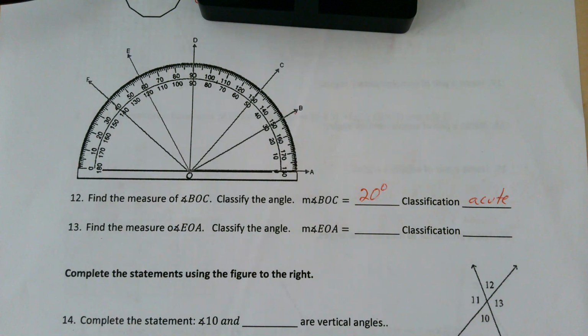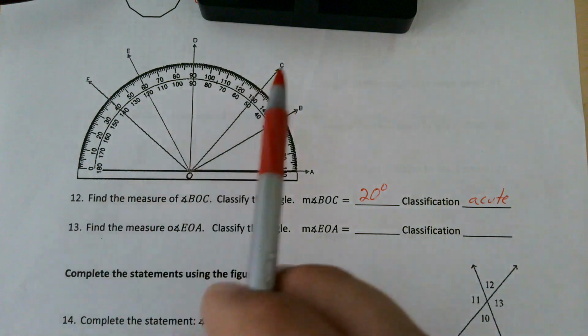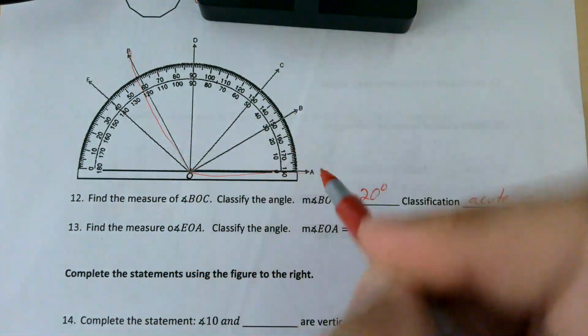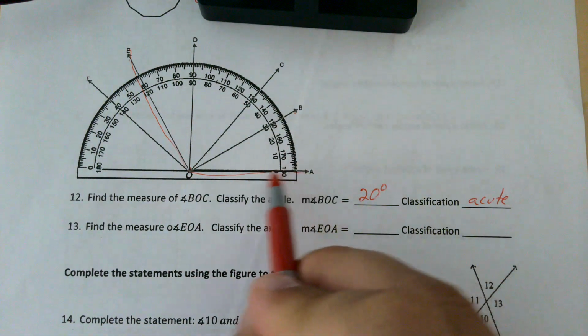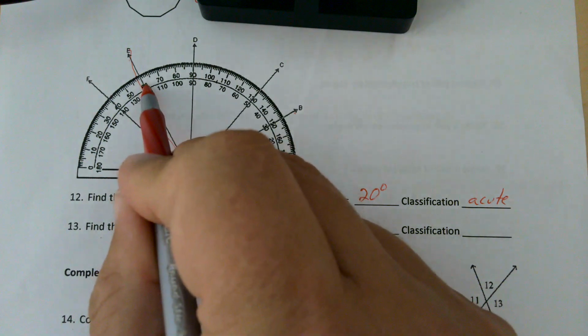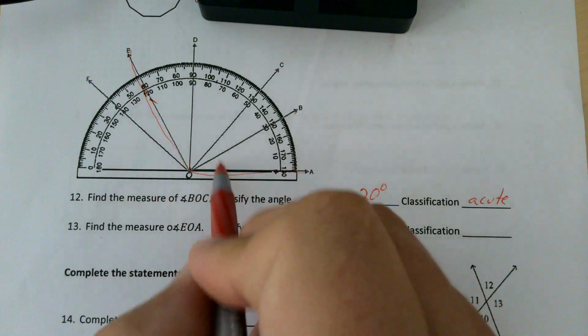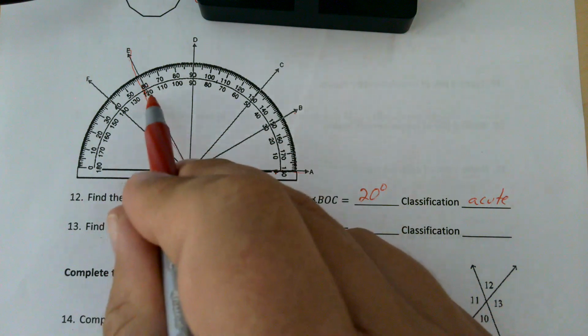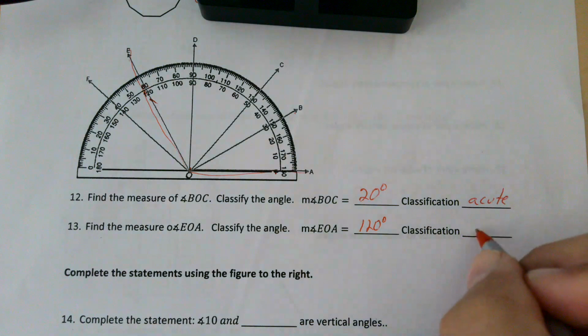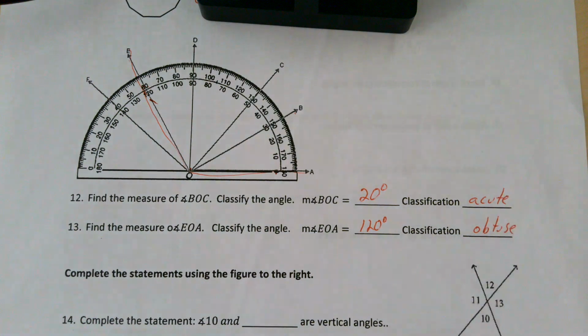Okay. The next one I'm asking for E. So let's find E. EOA. So it's this right here. Okay. The good news is I do start with 0 here on this side. Okay. But then you need to realize 60 degrees would not make sense for this problem, this angle. That's obviously more than 90. You look at the inside numbers, and in this case, it's 120 degrees. That makes it obtuse.